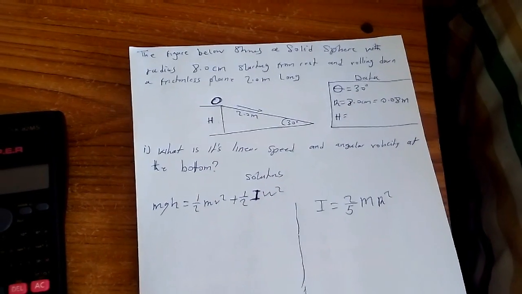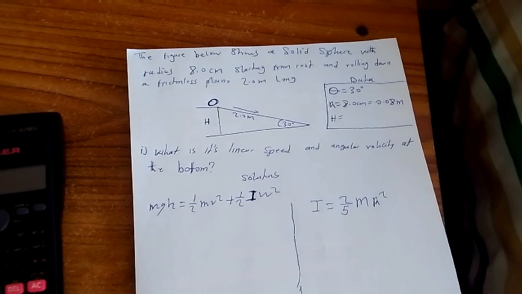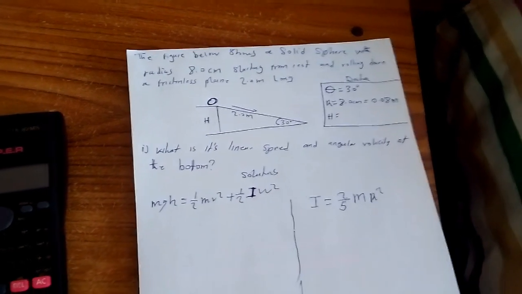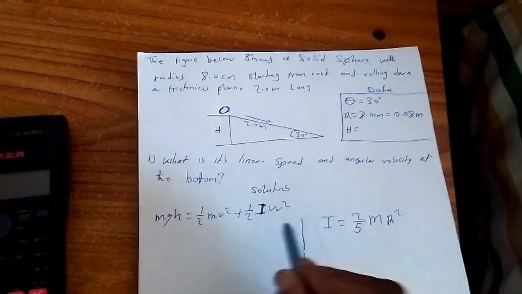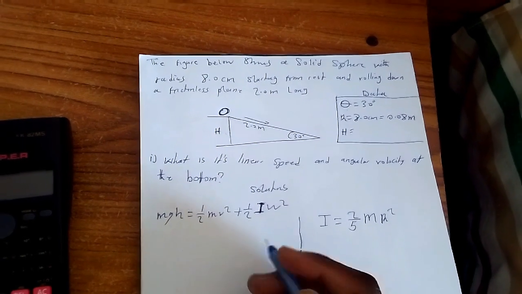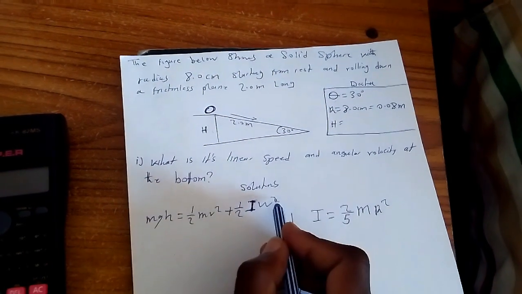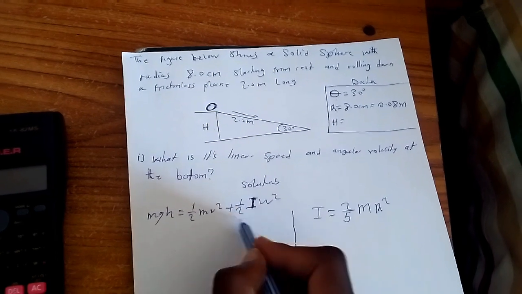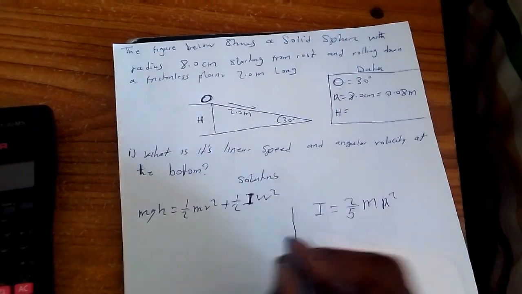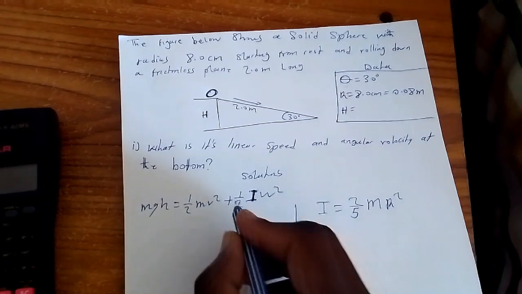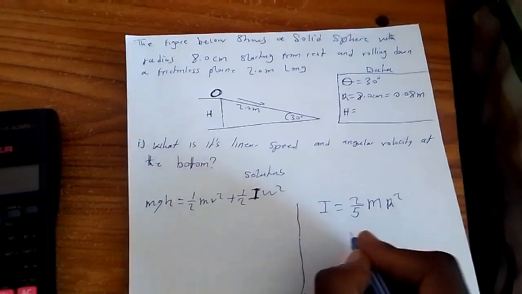We should also know that it depends on the shape. You can be given a solid disc, and a solid disc has 1 over 2, but let me not confuse you here. So from this inertia we can now replace. Let us just concentrate on this part: where we have inertia, we are going to replace it with this.